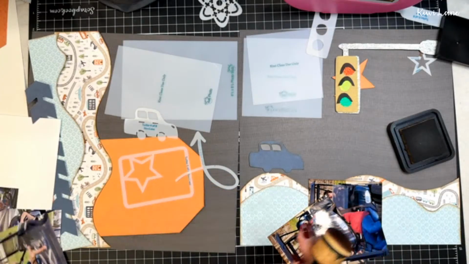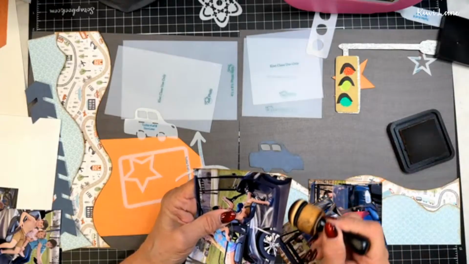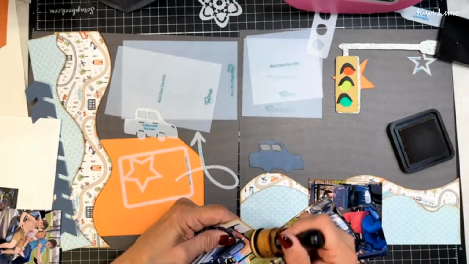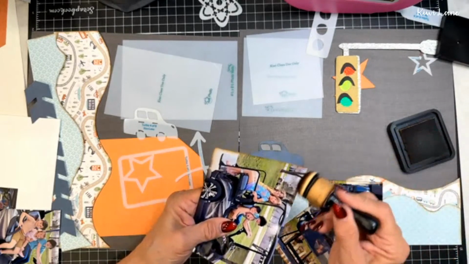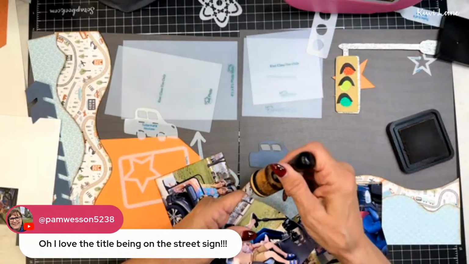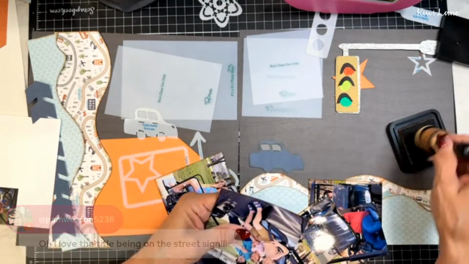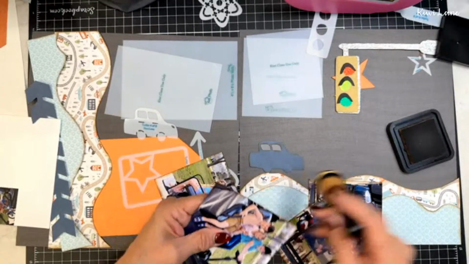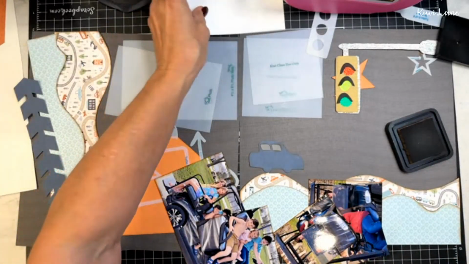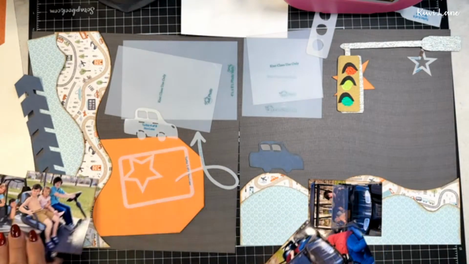I'm so excited. I'm going to go ahead and do all of these pictures. Buckskimper says it's so cute. That's what I'm going for tonight. It's cute. I really like my pages sophisticated. I really like them to look that way. However, Pam said she loves the title being on the street sign. I do too. I love that. But wait till you see what I'm going to do with the title. I got a little different. Okay, that one I've got to save because that was going to be a surprise. All right, let's get these down.